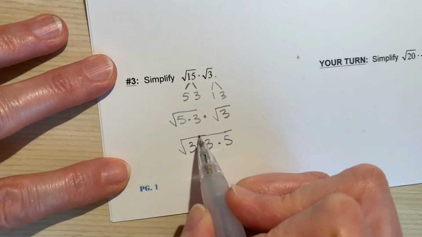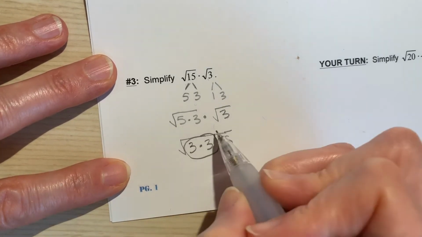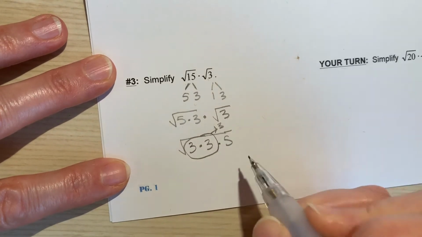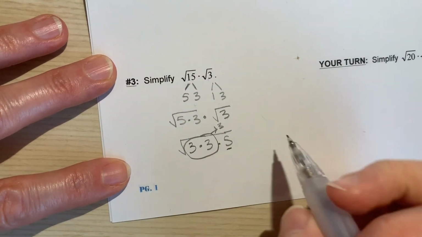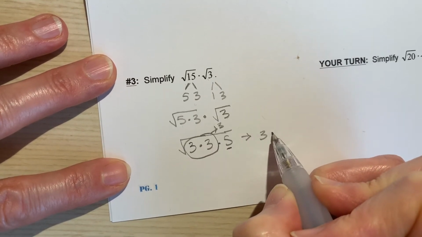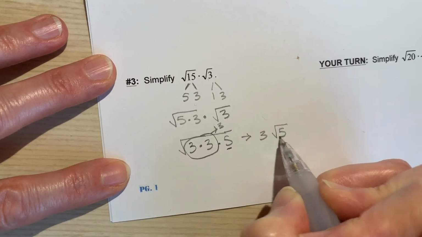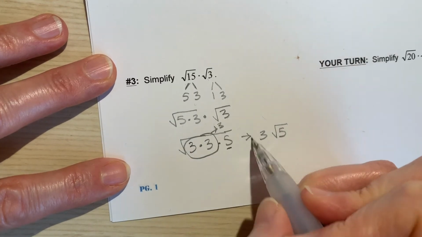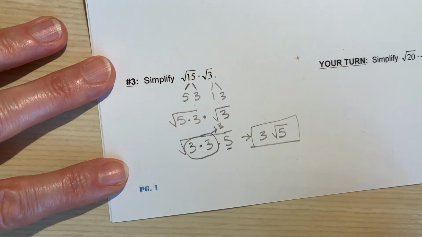Now, if you look at this, oh, there's some doubles. So the 3 is going to break out. The 5 is going to be left. So what I'm going to have is 3 on the outside, the 3 busted out of jail, square root of 5 on the inside. So now this is simplified.